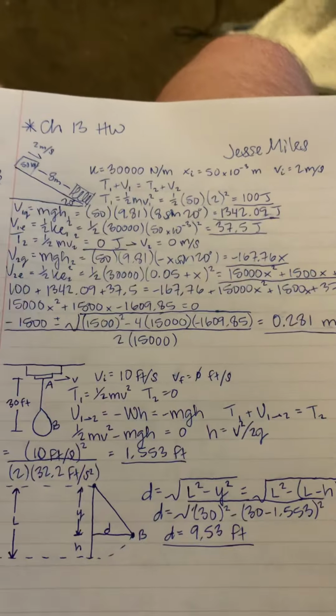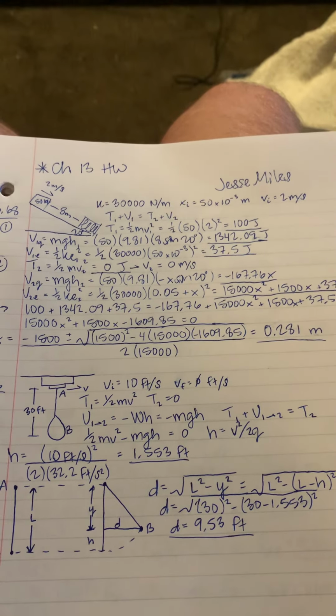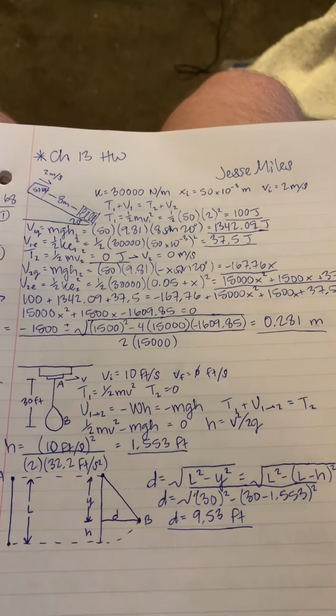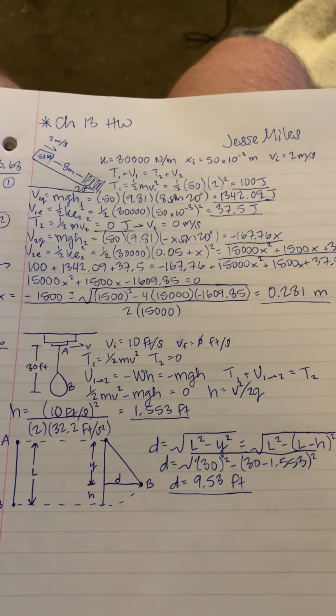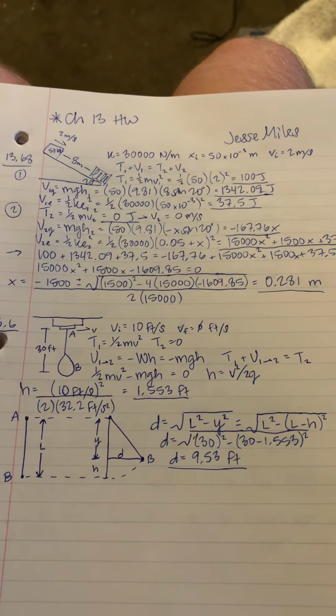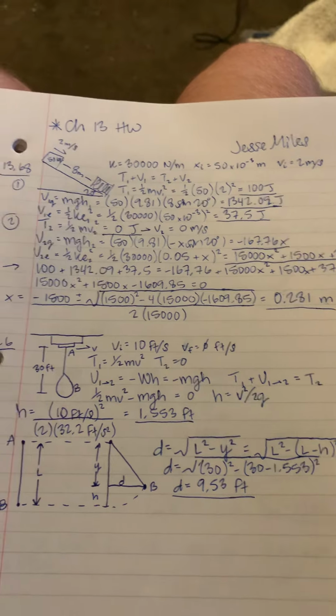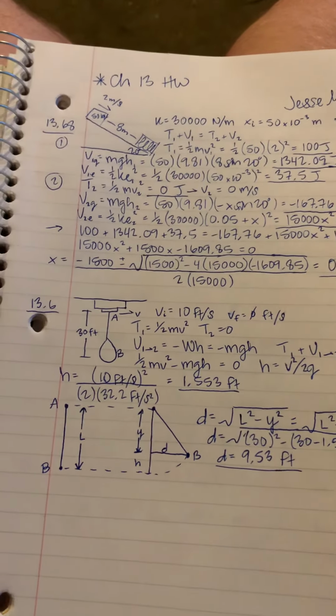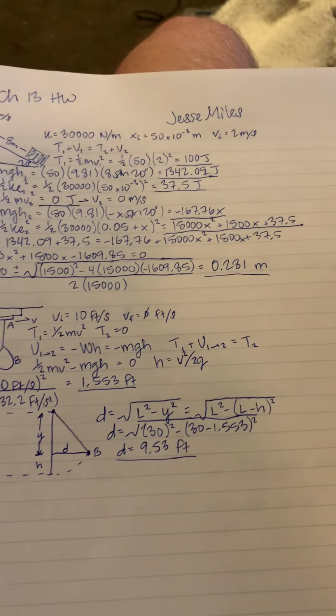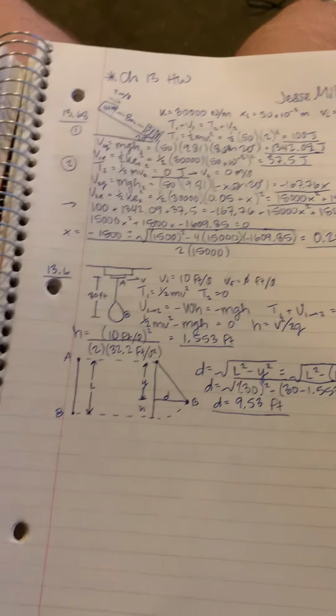Anyways, you have your T1 + V1 equal T2 + V2. I used that quite a bit in this assignment, pretty much on every problem. You do a bunch of substituting, solving obviously for unknowns. You end up doing the quadratic formula at the end and get 0.281 meters.